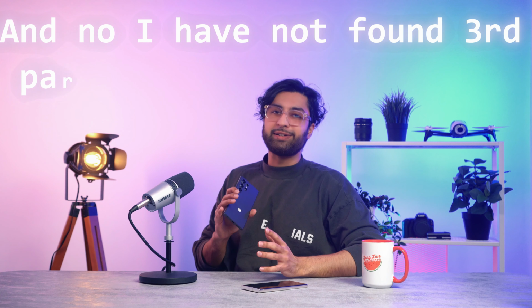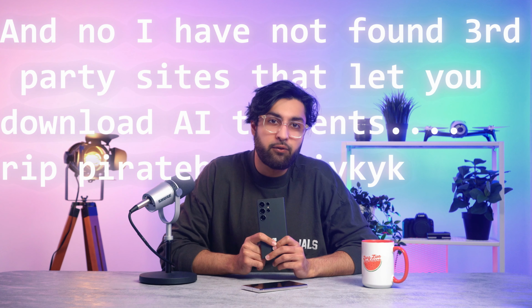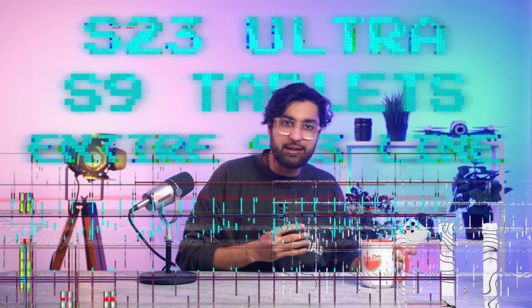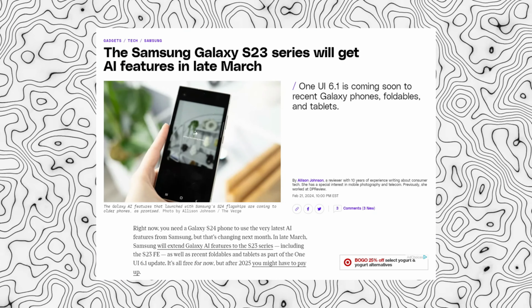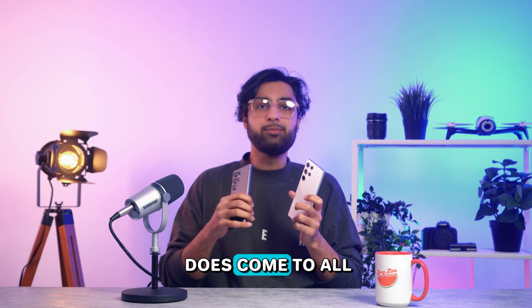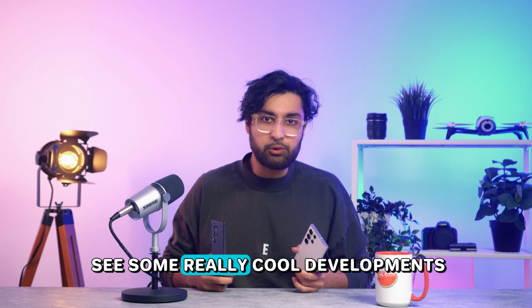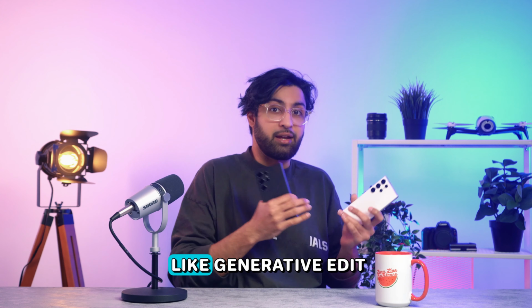Now let's talk about Galaxy AI. People, this is not a gimmick. Circle to search, generative edits, note assist. Of course, right now, Galaxy AI is exclusive to the S24 Ultra and will be that way for a few more weeks. In a few more weeks, all of these Galaxy AI features will be coming to the S23 Ultra, all the S9 tablets, and even the S23 FE. And when Galaxy AI does come to all of these devices, you are bound to see some really cool developments, even in the apps that I already mentioned, like generative edit.